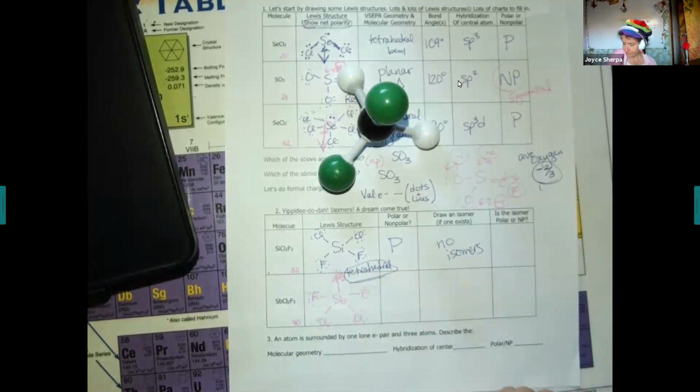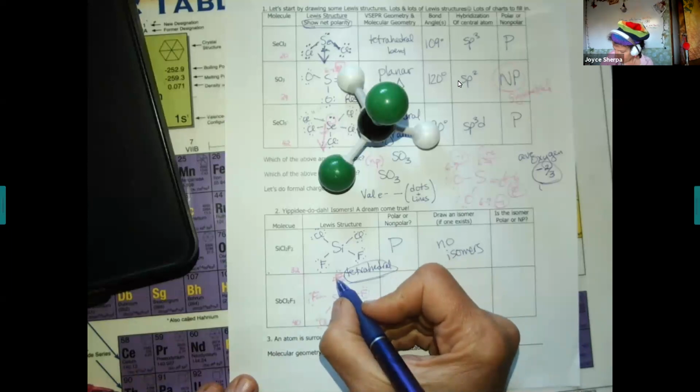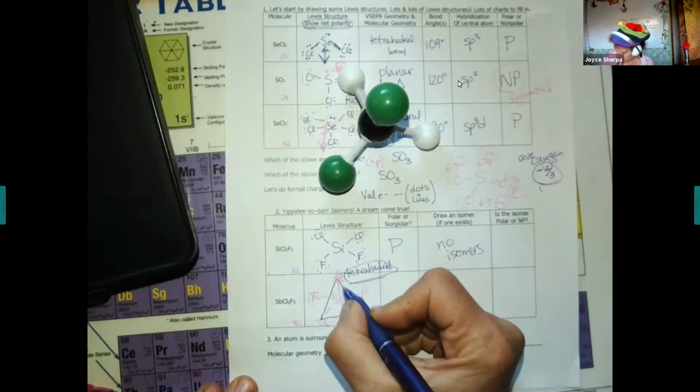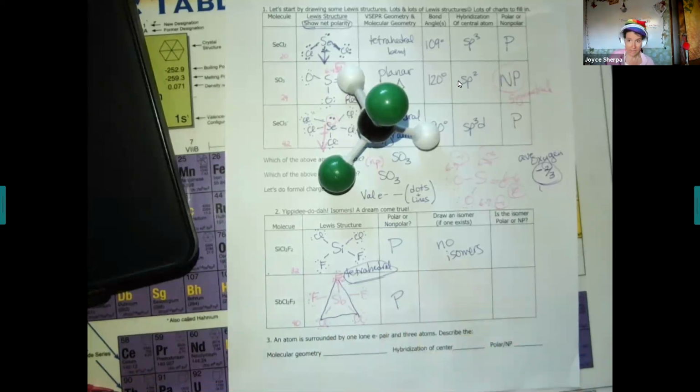And that gives us 40. So this is my triangle. This is polar. This is the one where there was actually 3 ways you could do it.